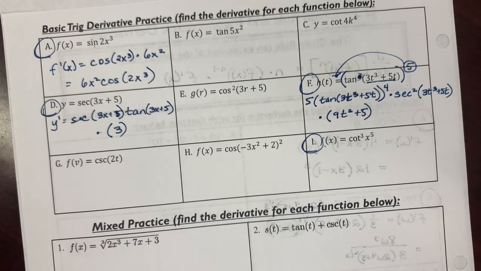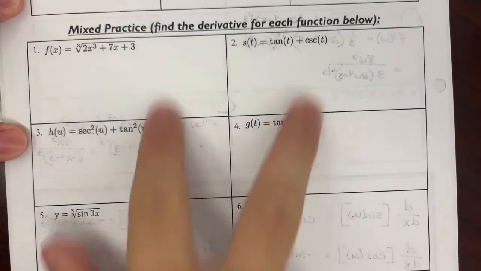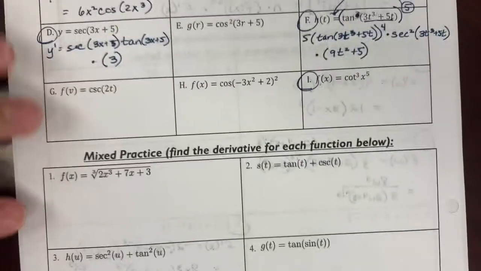I highly regret making worksheets where the boxes are this small, but I think down here I gave you enough space, so that should be helpful.